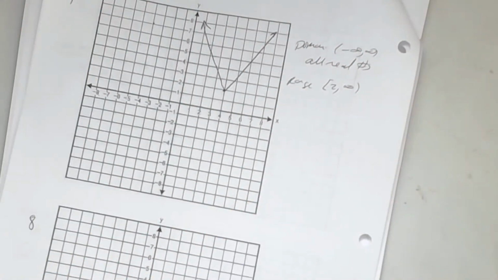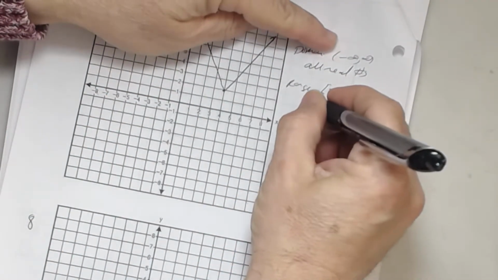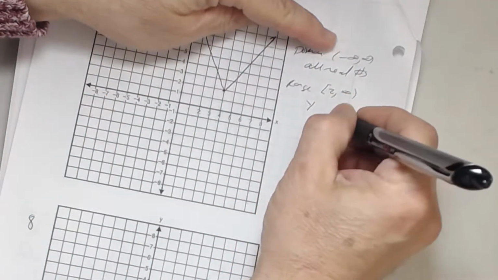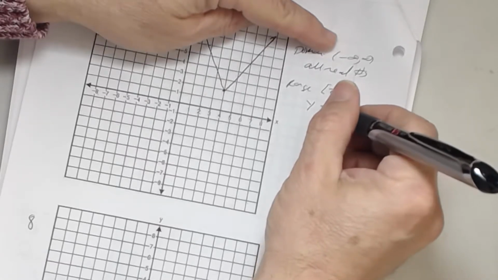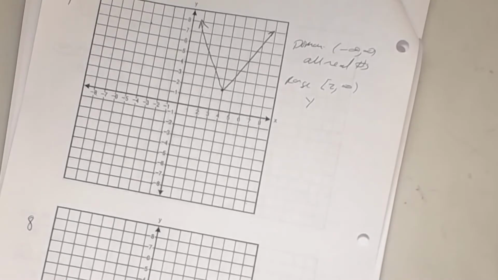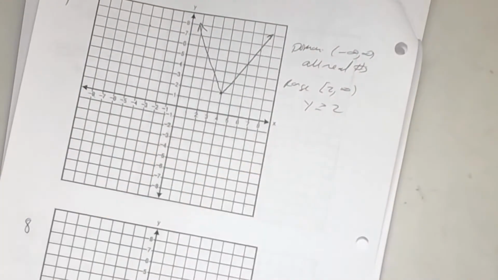How would you write 2 to infinity as an inequality? Be careful. Always put Y first. Is Y going to be between two numbers? Is what I'm asking. No. So you're just going to say Y is greater than or equal to. Y is what? Greater than or equal to what? 2. That's what that means.